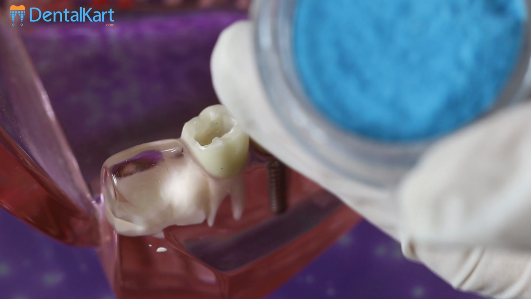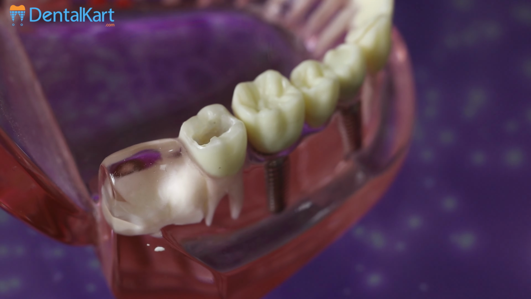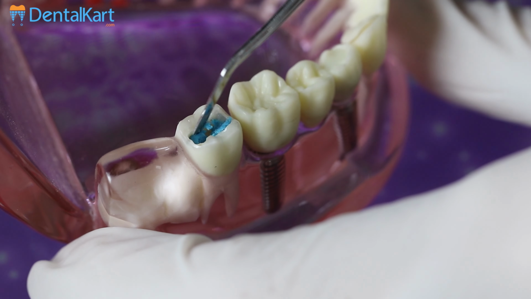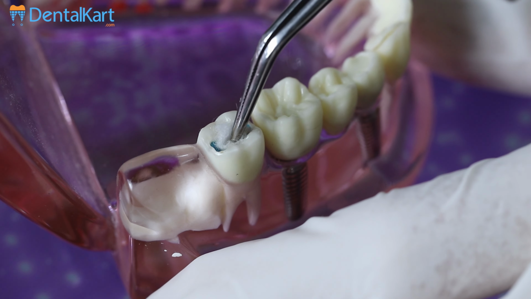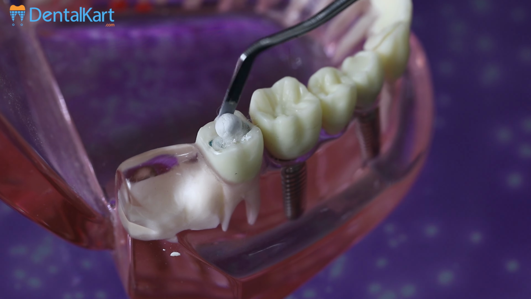For the application of Waldent Devital Pulp Devitalizing paste, take a small quantity of paste and place it inside the access cavity. Then insert a cotton pellet over it and seal it hermetically with temporary filling.